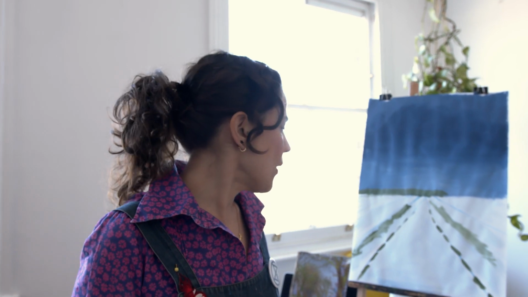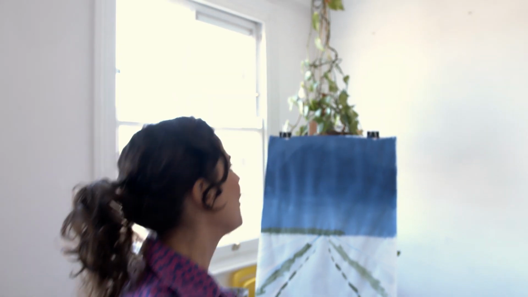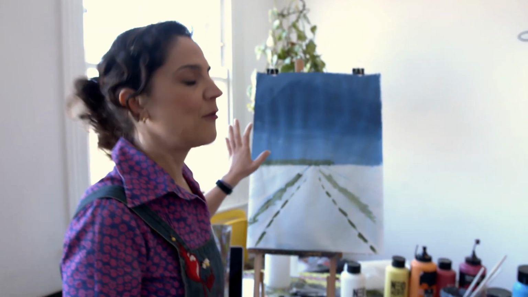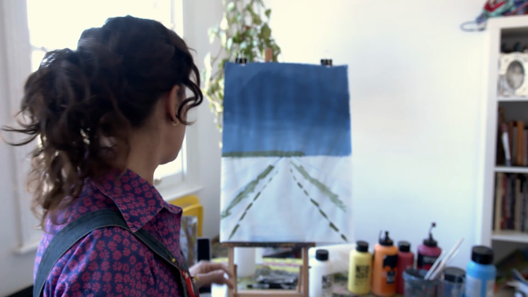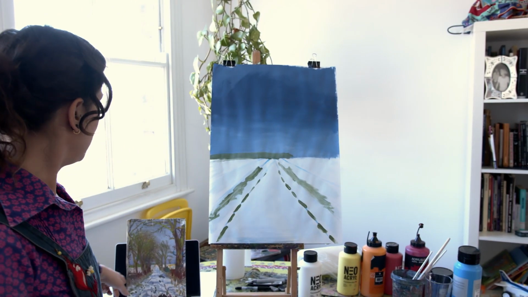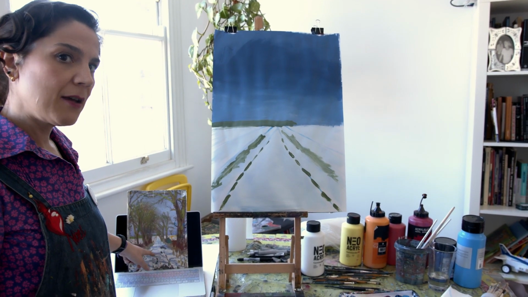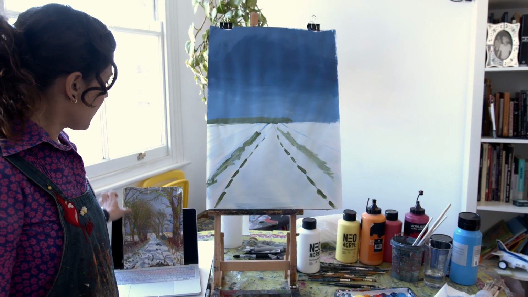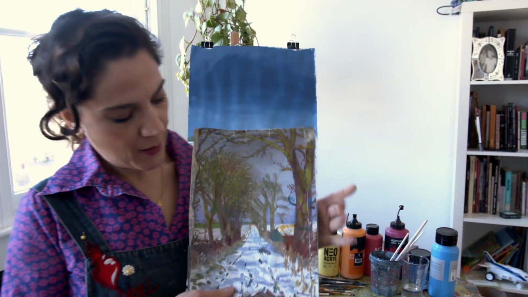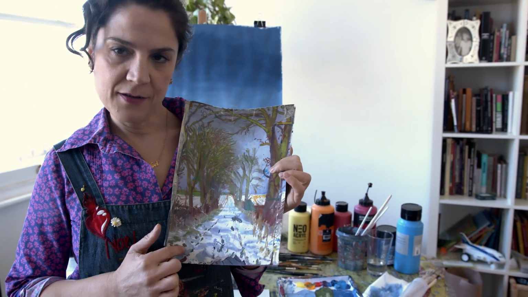We're back with the second video of how to create a landscape using the principles of one-point perspective, with a little bit of color theory and a little bit of theory on how to create the illusion of depth through mark making. So far we've got the sky and we've got some of the ground. What I'm going to do next is start doing a little bit of the mark making for the shadows of the trees in the snow.